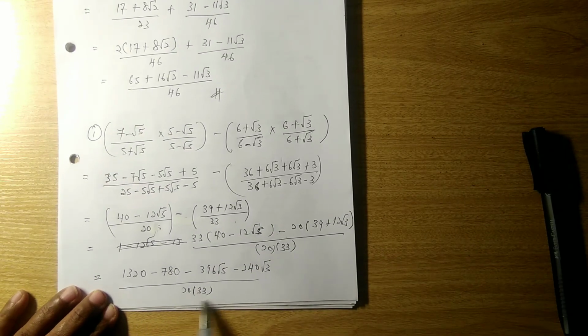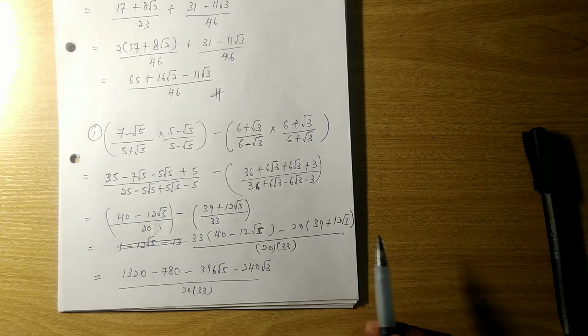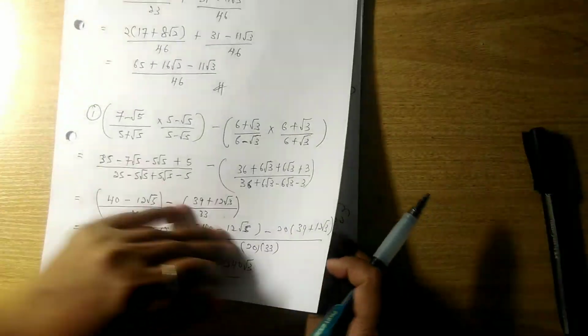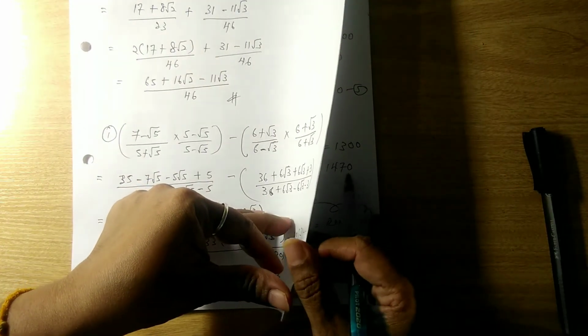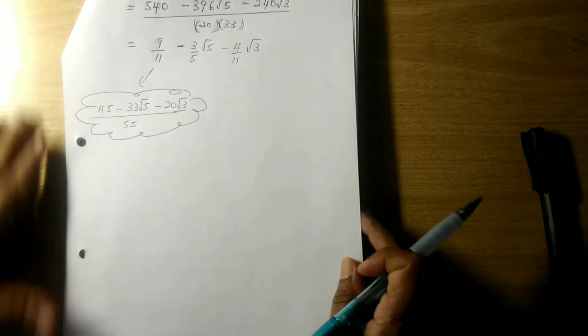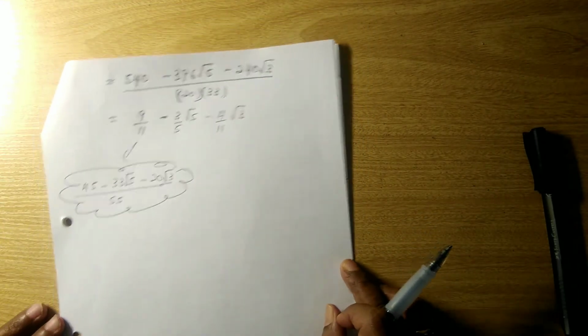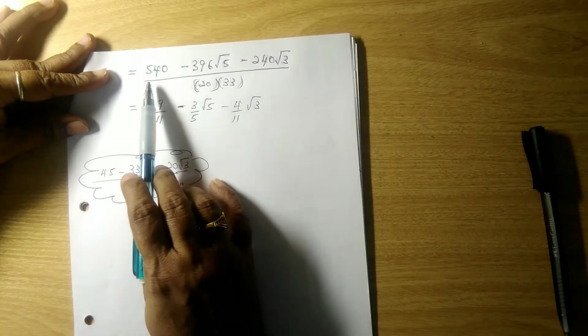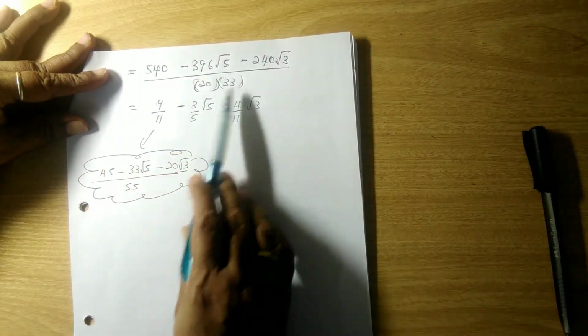So I did not multiply my denominator, I just left it as this. And after that, you simplify, you get 3 terms.